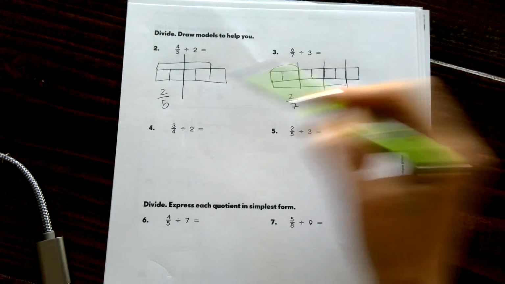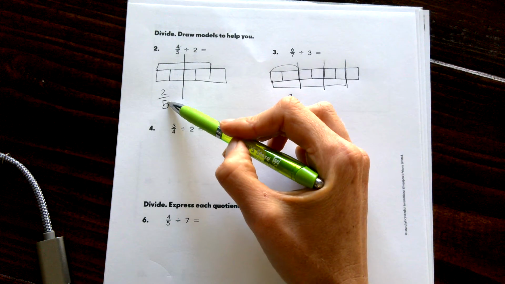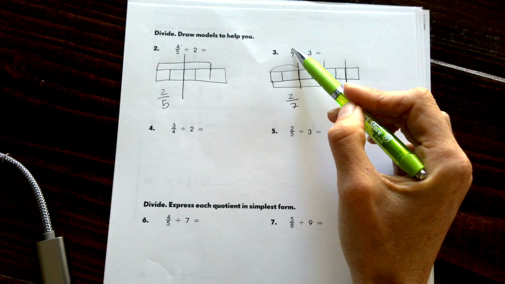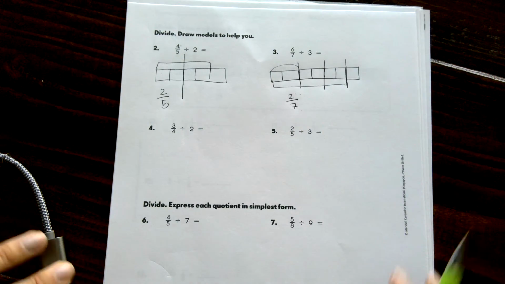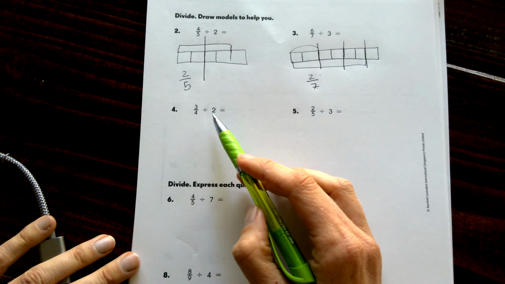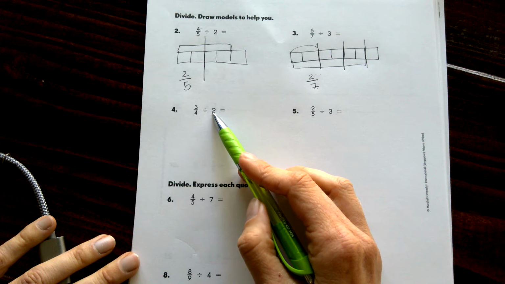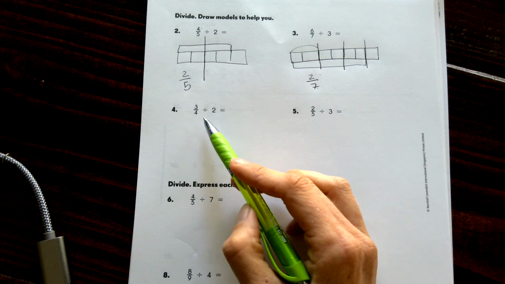And I can kind of think about those two, right? Half of 4 is 2. That's going to be 2/5. 1/3 of 6 is 2. That's going to be 2/7, right? Now, this one gets a little bit trickier because half of 3 is 1.5, right? So that makes it a little bit weirder.